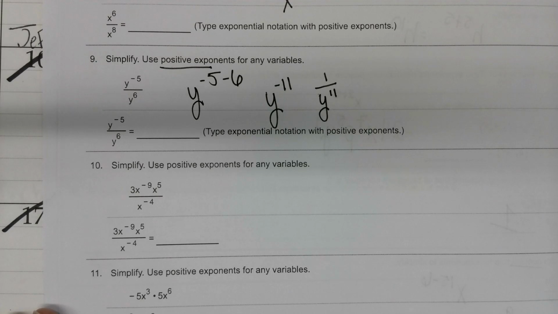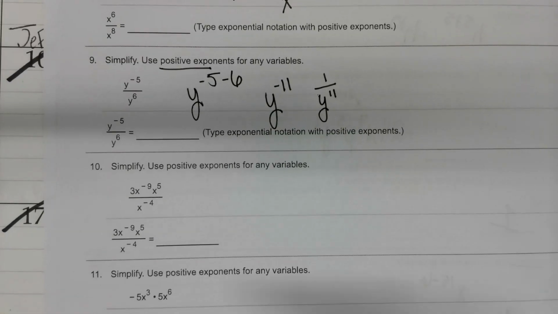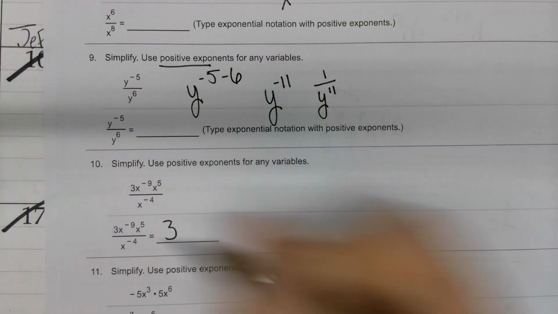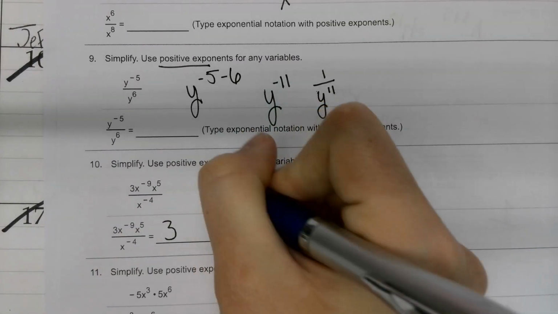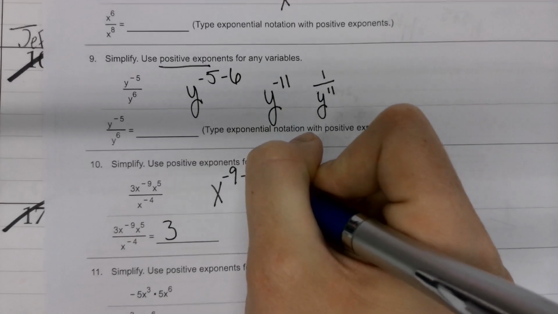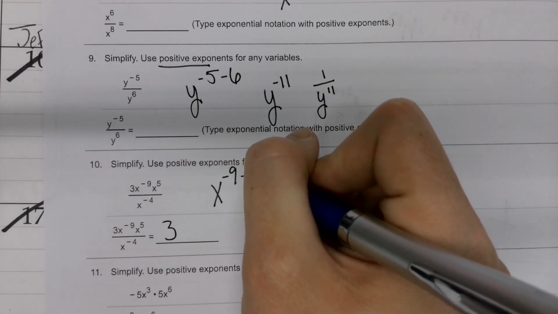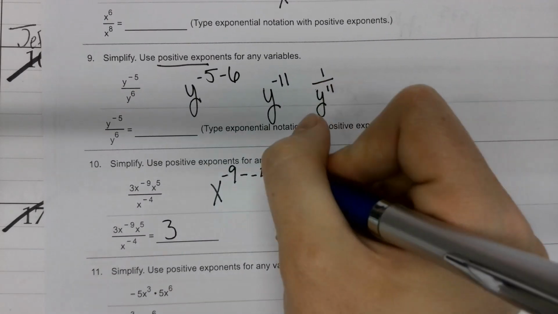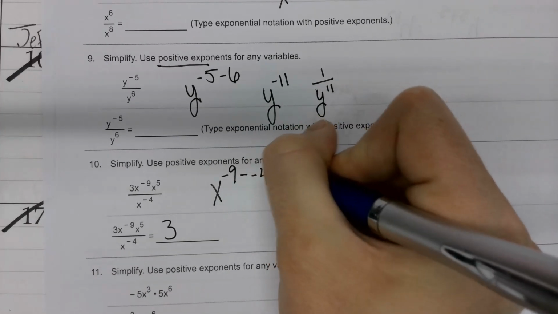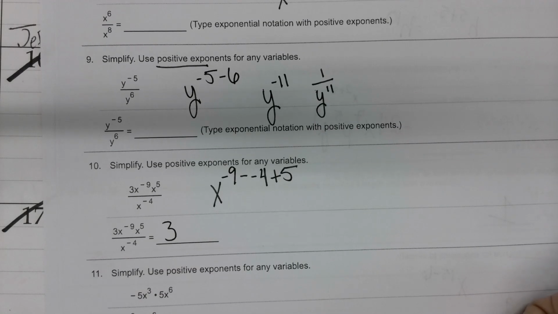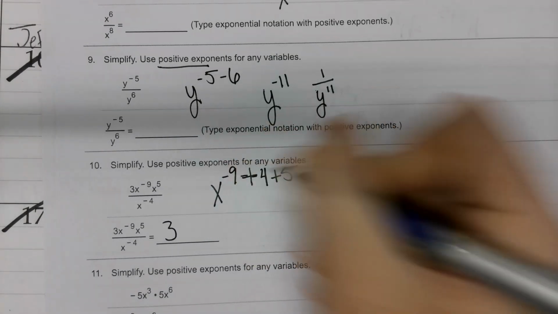Simplify, use positive exponents for any variables. So our 3 is still going to be there, because there's nothing to do with 3. Then x, negative 9 subtract negative 4 plus 5. There's a couple ways we could do this one.